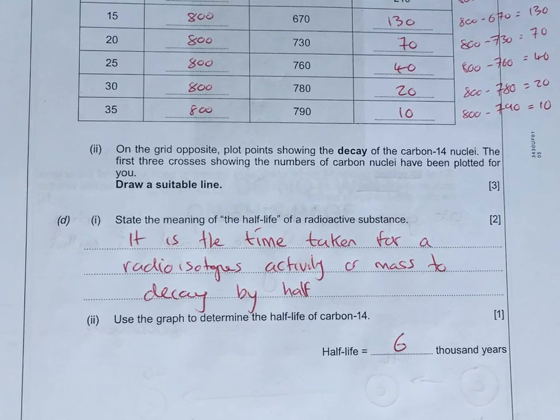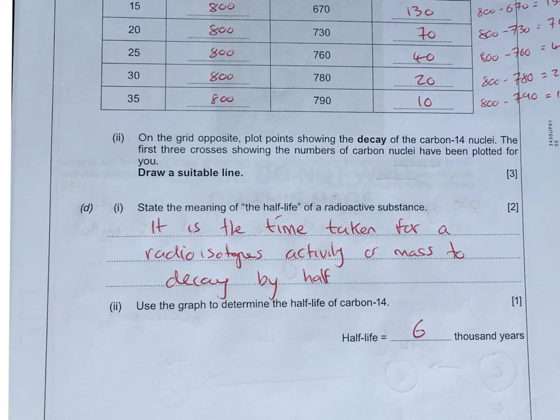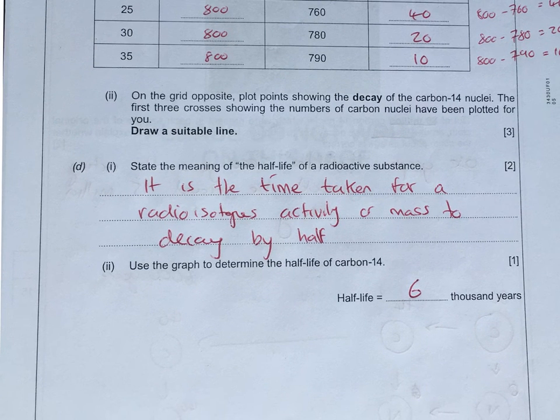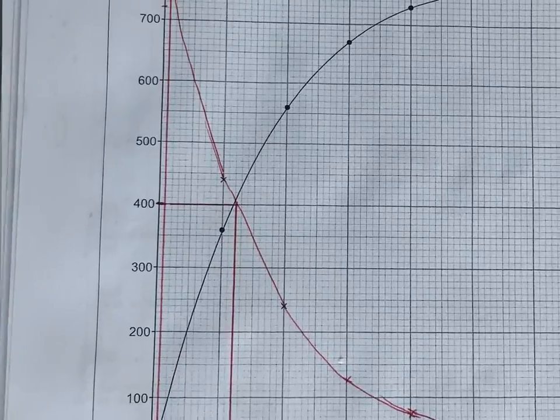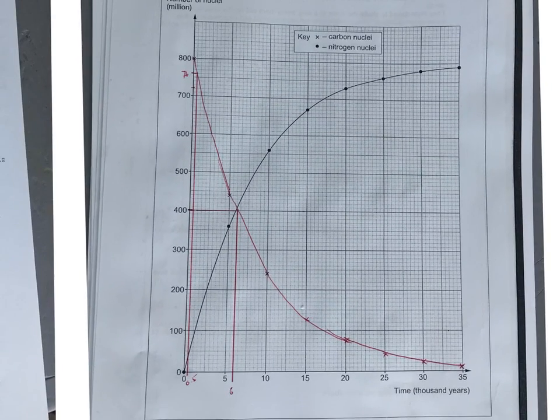So we've done that. State the meaning of the term half-life. So it's the time taken for a radioisotope's mass or activity to decay by half. Use a graph to determine the half-life of carbon-14. So we've got to go back to the graph. So the graph shows the half-life of carbon-14.